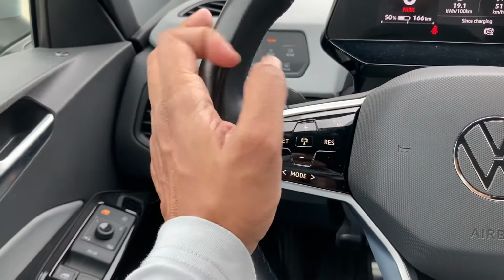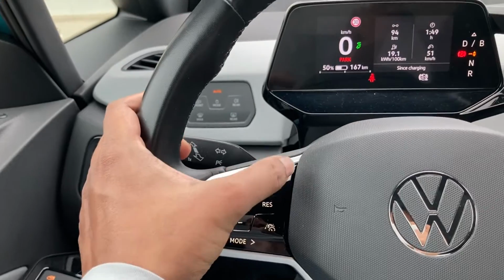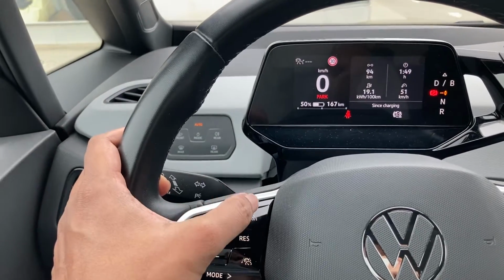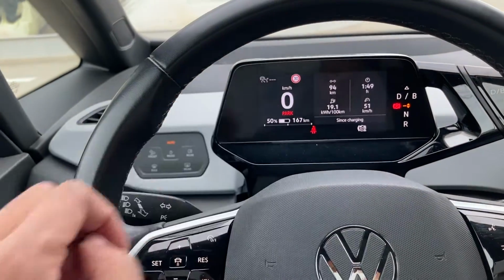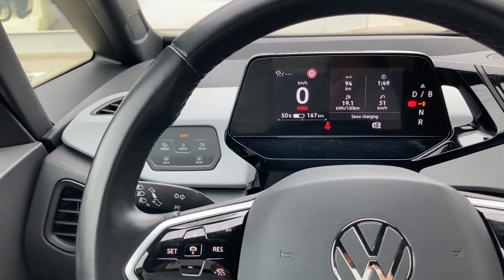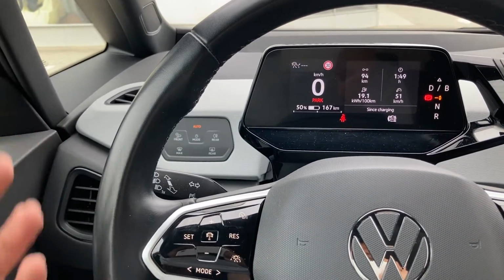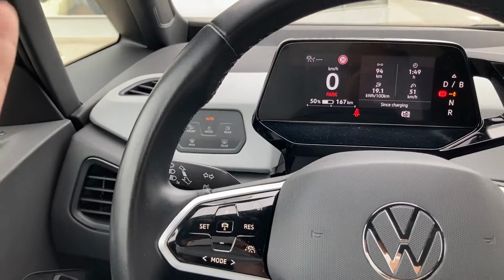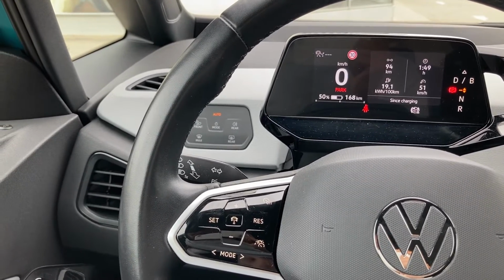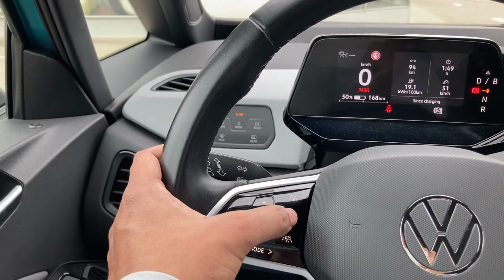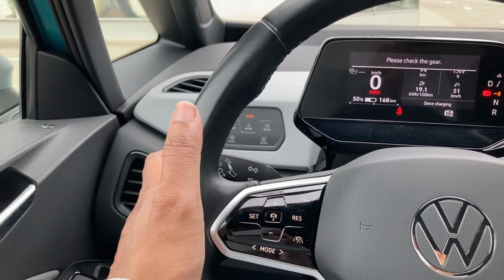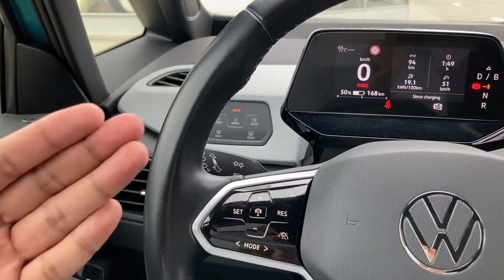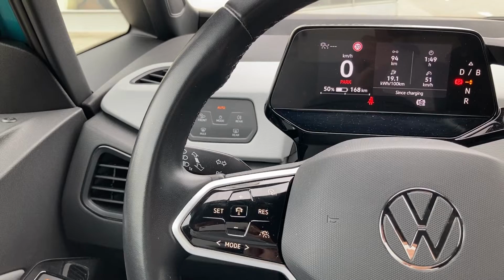There is this switch, which is the main switch. You switch it on, so you just press it, then you activate this one. So this is the main switch. And then let's say if you are driving on a road with a certain speed limit, then you just press resume and it would continue with that speed limit.